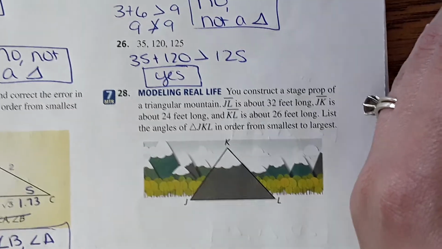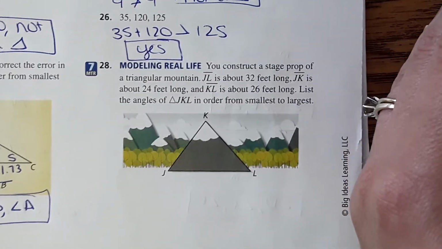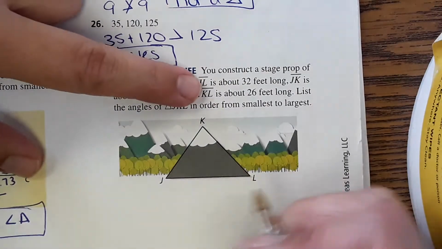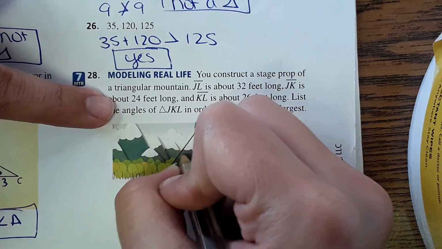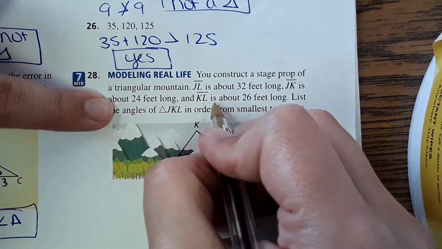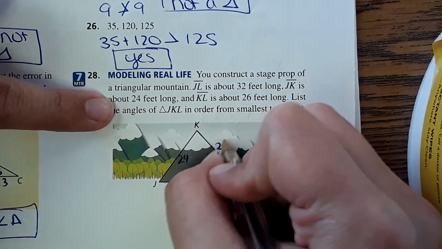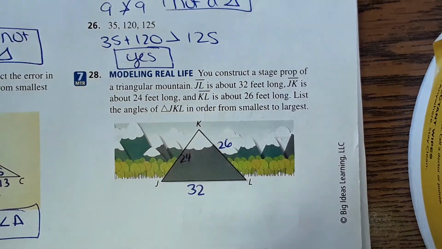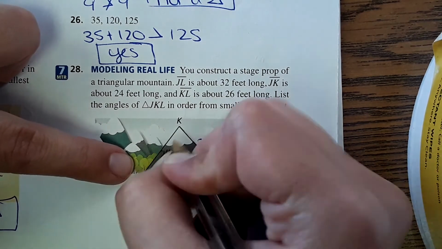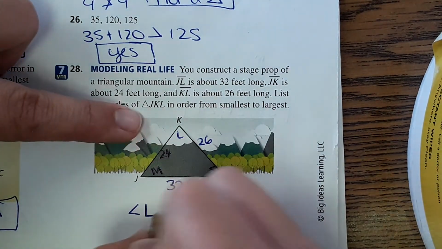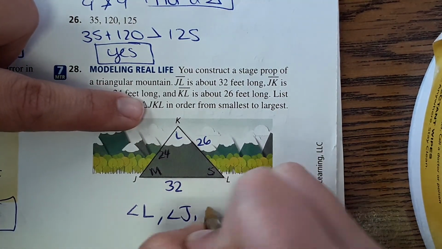And then 28, modeling in real life. You construct a stage prop of a triangular mountain. JL is 32 feet long. JK is 24. And KL is 26. List the angles of JKL in order from smallest to biggest. Okay, this would be smallest, medium, long. So angle L, then angle J, and then angle K.